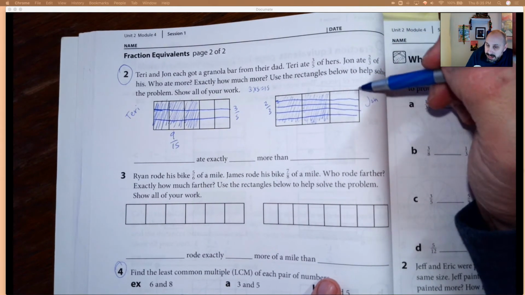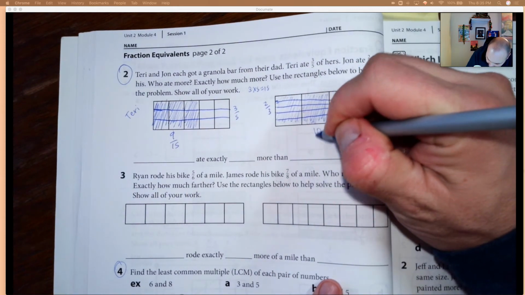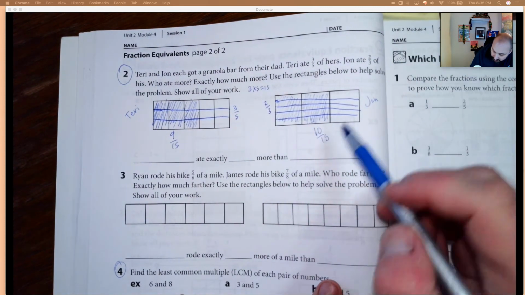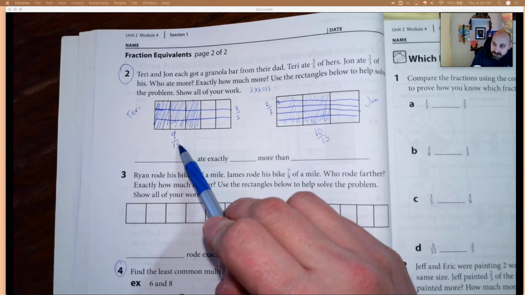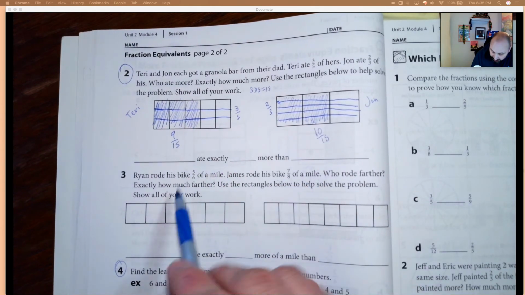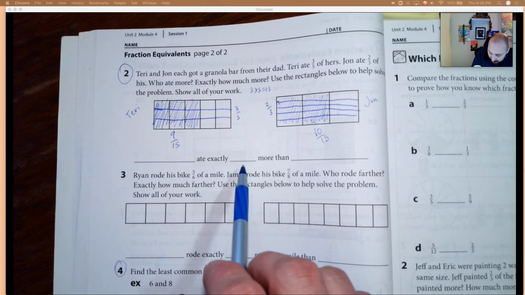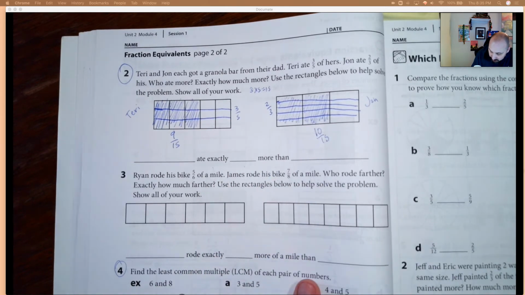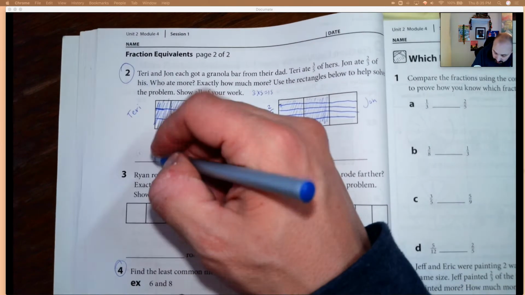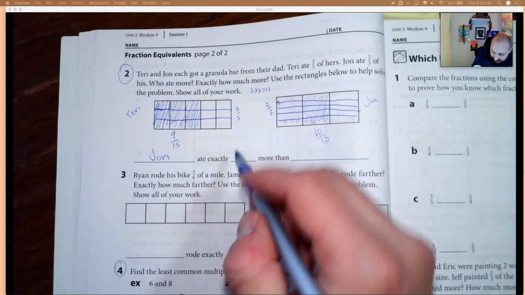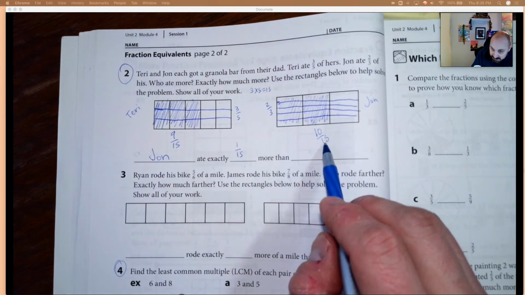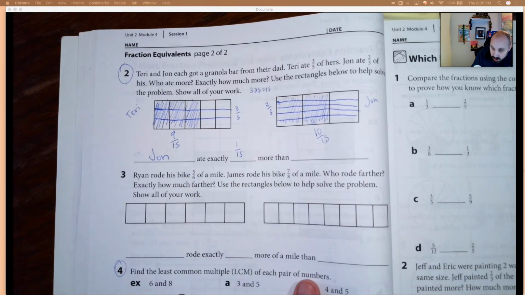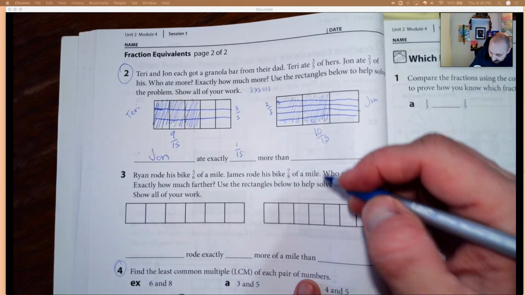This part he already ate. That's already gone. So he has 10 15ths. Look at that. So John has eaten 10 15ths. Terry has eaten 9 15ths. Ooh, okay, so it says blank ate exactly how many more than blank. So I can tell John, so what I'm going to do is write John ate exactly 1/15th, right? Because 10 15ths is one more 15th than Terry.